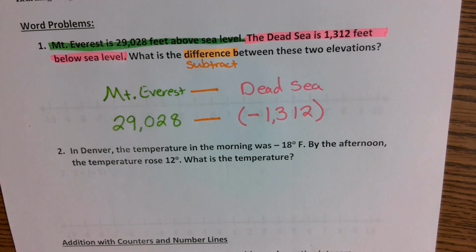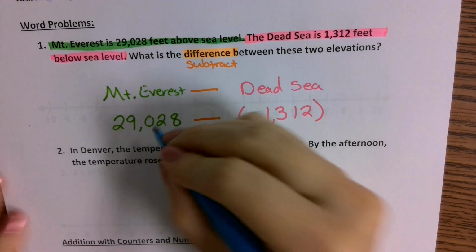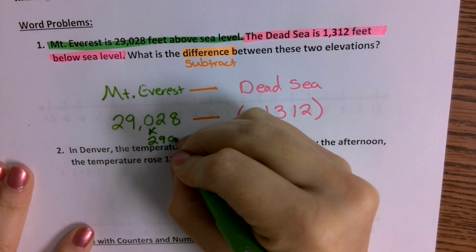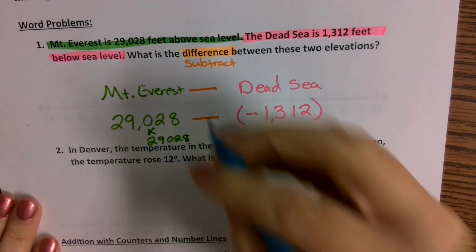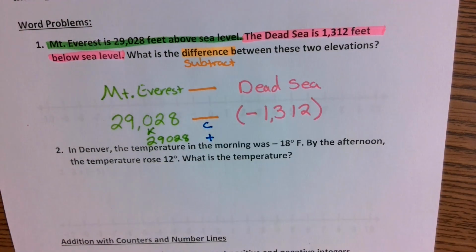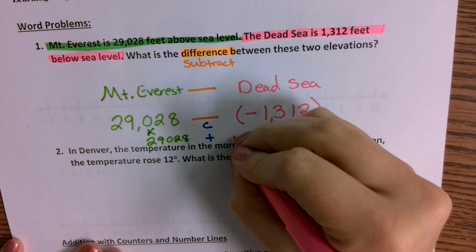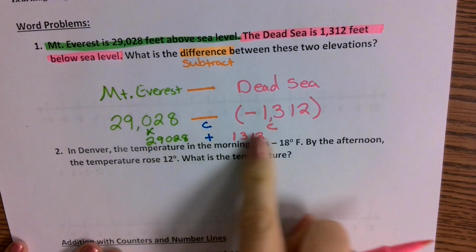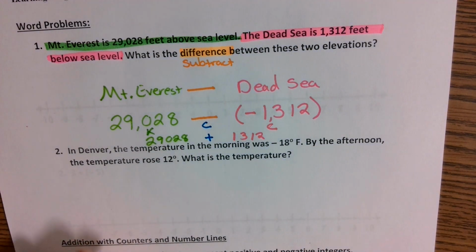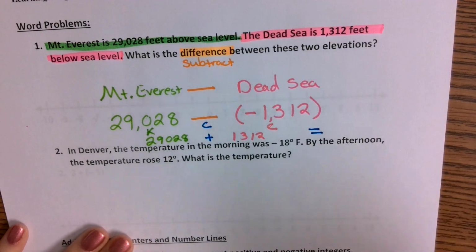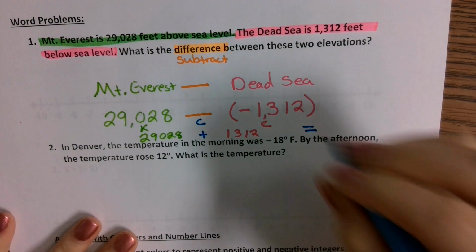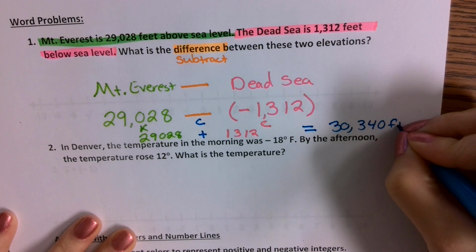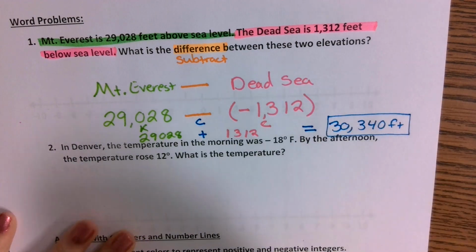And then we're just going to go ahead and subtract. We're going to keep this as 29,028. We're going to change to addition, and then we're going to change to the opposite, 1,312. Then we can combine those together. When I add those together, from keep, change, change, I'm going to get 30,340 feet. That's how far apart those two elevations are.